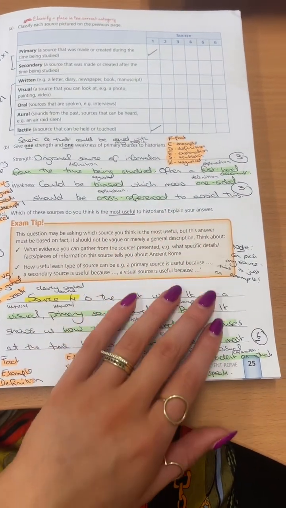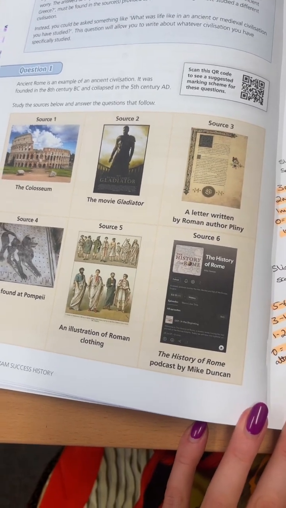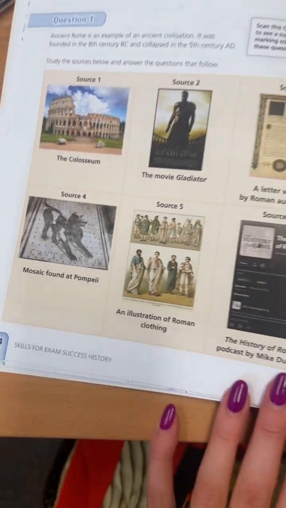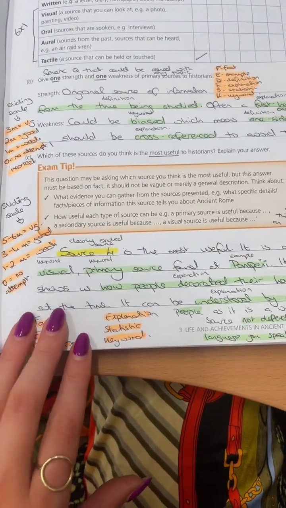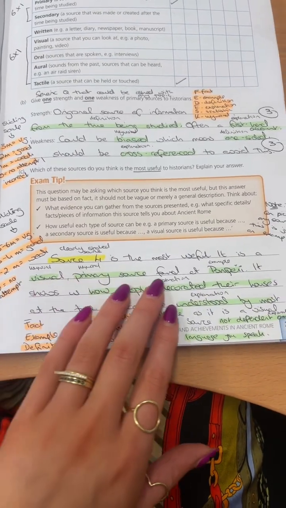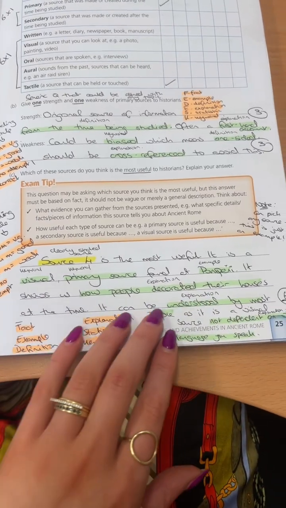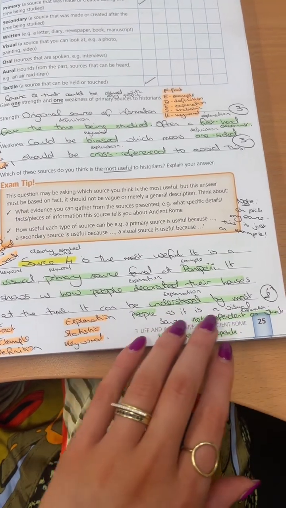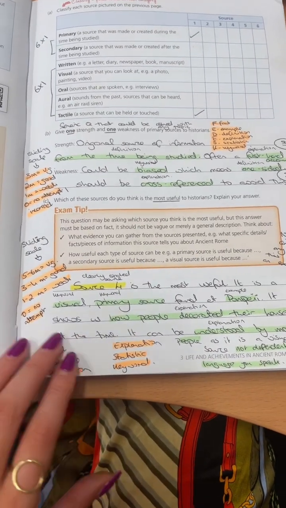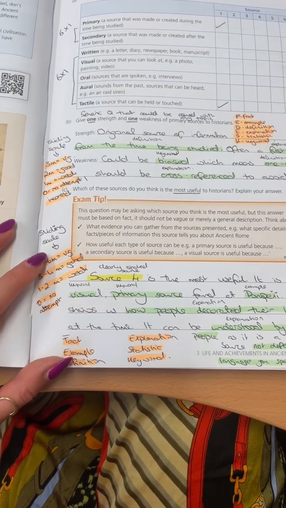Explain your answer. So you could pick any one of these sources as being the most useful, okay? The answer that I've given is just in relation to source 4, but again, you could pick any one of these. So it says, source 4 is the most useful. It is a visual primary source found at Pompeii. It shows us how people decorated their houses at the time. It can be understood by most people as a visual source, not dependent on what language you speak, okay? So again, this is a sliding scale question, except this time it's out of a maximum of 6, all right?